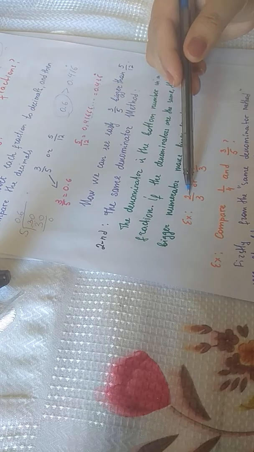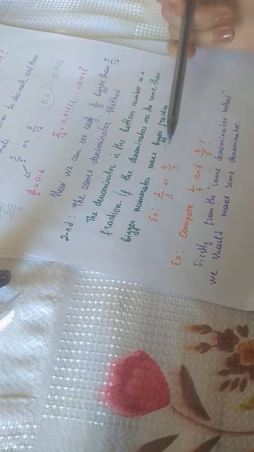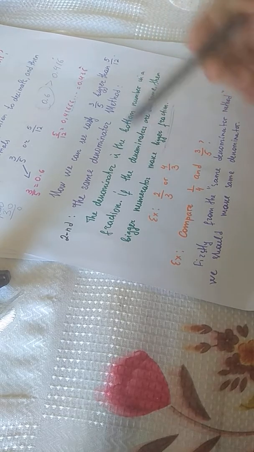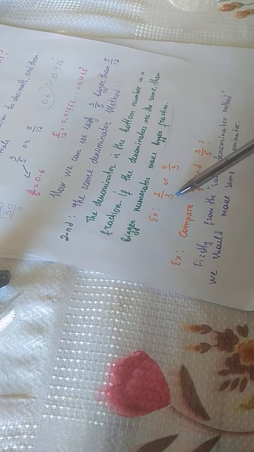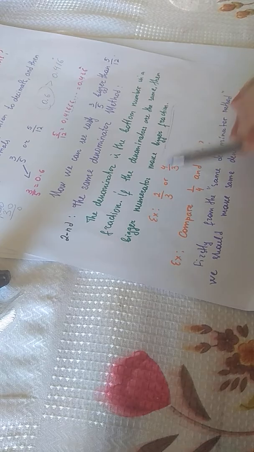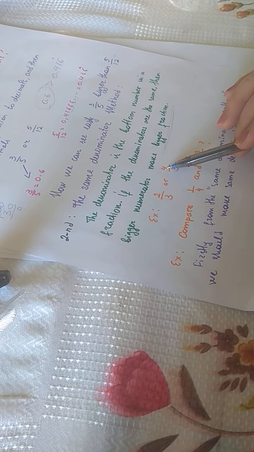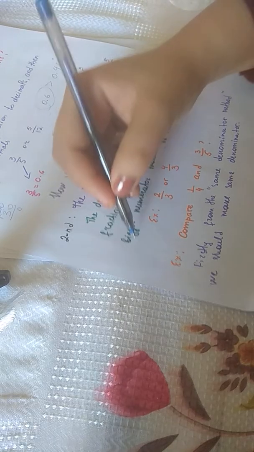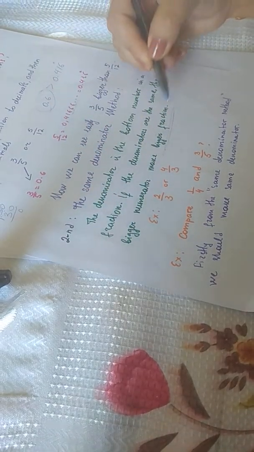For example, I took 2/3 and 4/3. This is just a simple example for this method, because we have the same denominators, both 3 and 3, but our numerators are 2 and 4. I wrote here that the bigger numerator makes the bigger fraction.